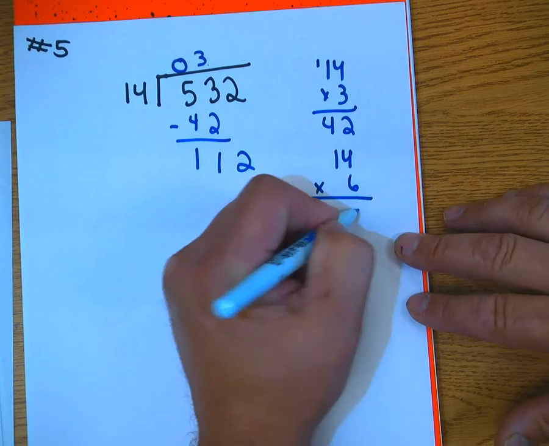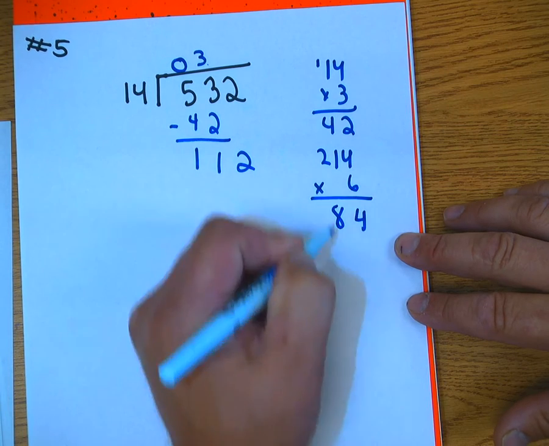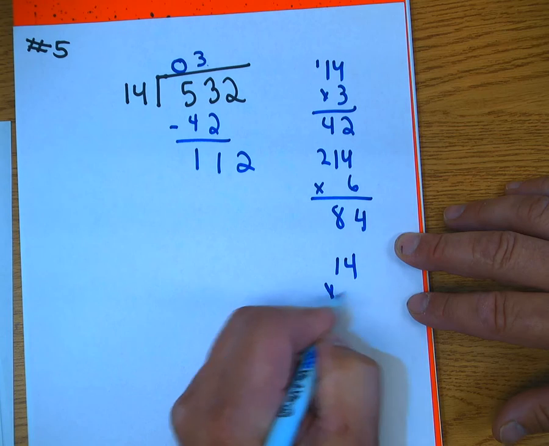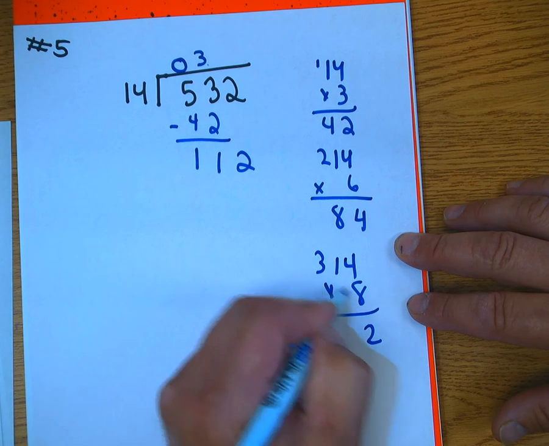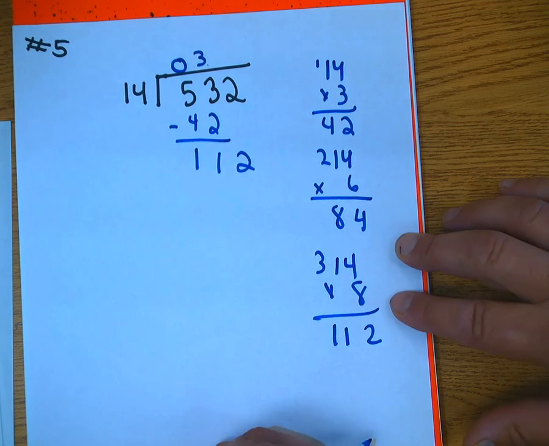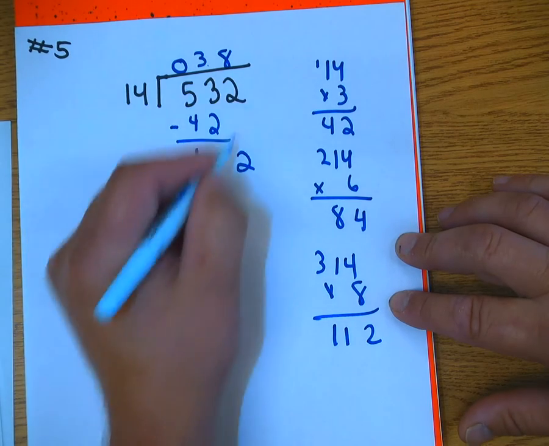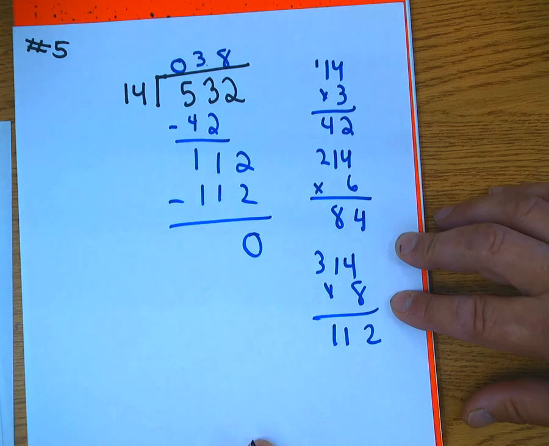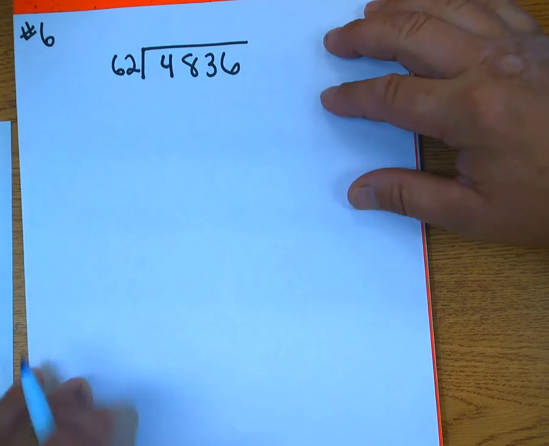See what I get here. 24, carry the 2. Whoa, that's only 84. So I'm going to try 14 times 8. 32. 112. Look at that. That's an 8. 8 times 14 is 112. Nothing left over. Good to go. Number 6. Remember, if I'm going too fast, you can start and stop at your own pace.